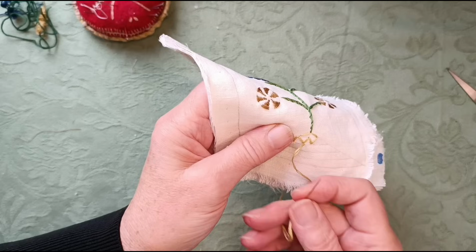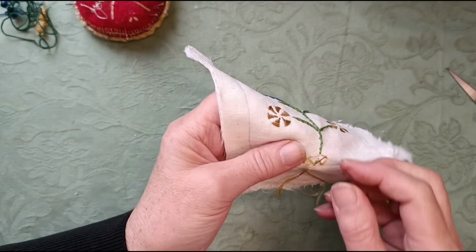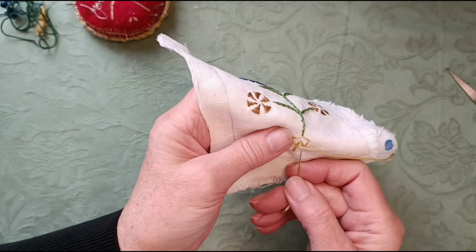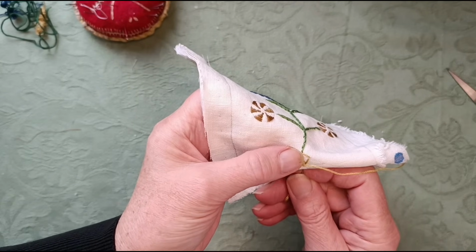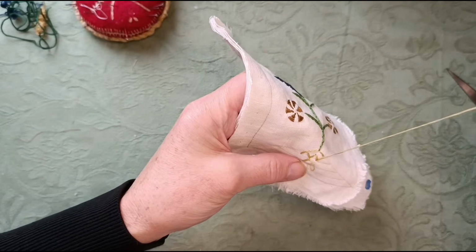Talk amongst yourselves while I figure out the jali stitch. Yeah, it's like that, isn't it? But I've missed off the beginning one. That's it. Sometimes your brain just lets you down, doesn't it?